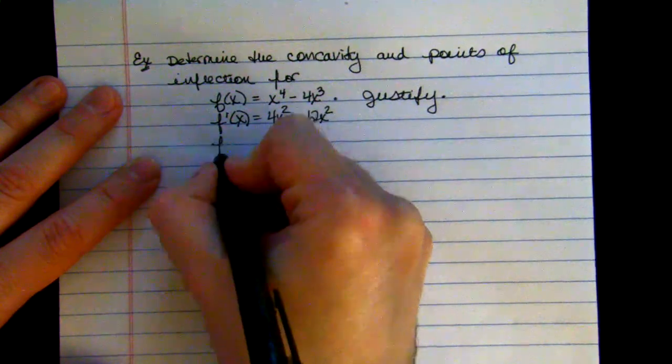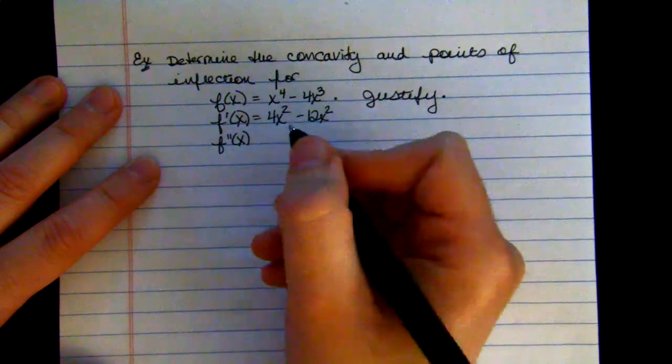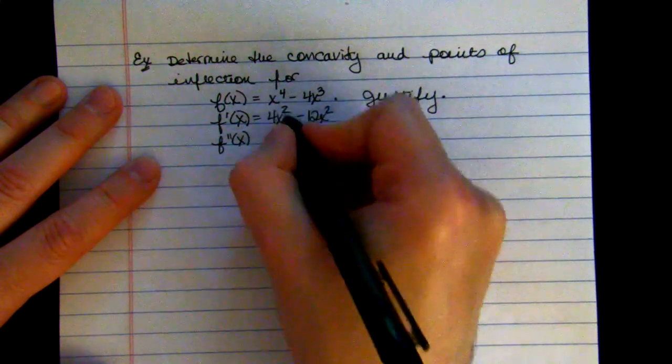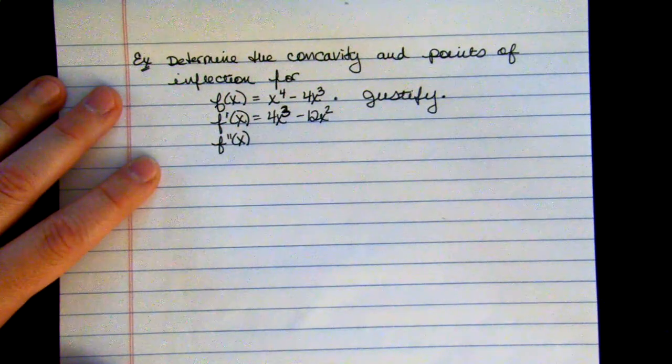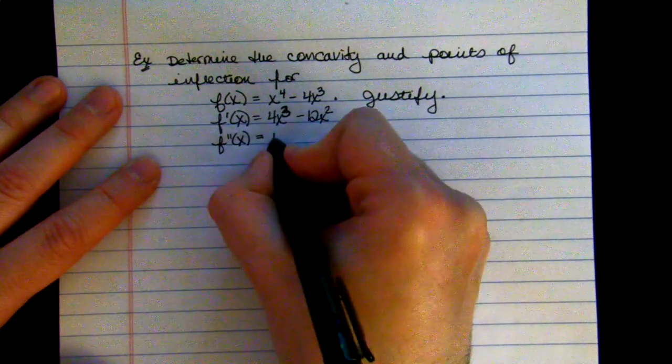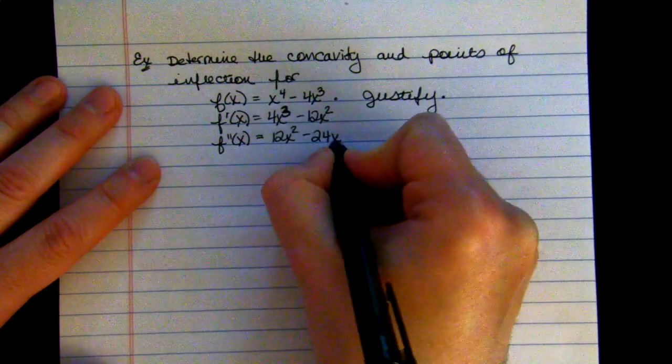Do it again. f double prime of x, wait a minute, that's not right. Sorry about that. f double prime of x is 12x squared minus 24x, that's more what I was expecting.